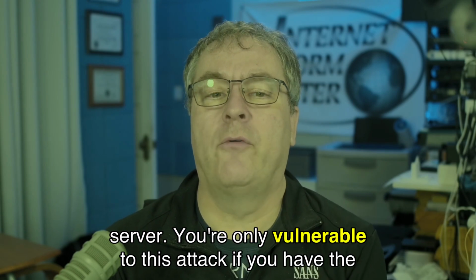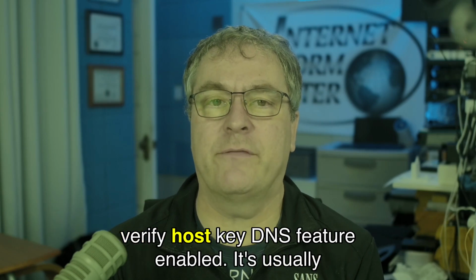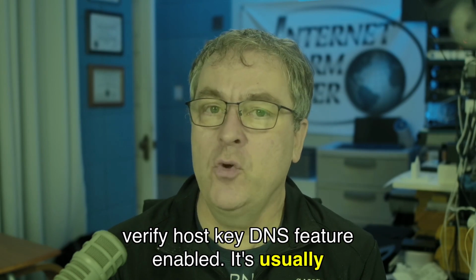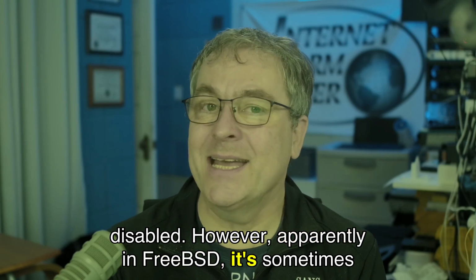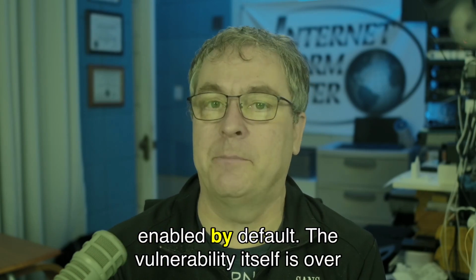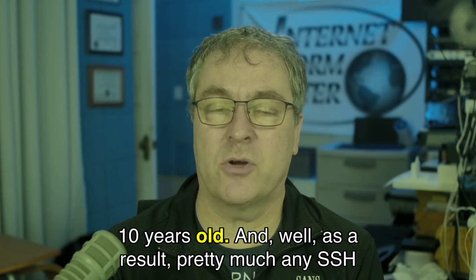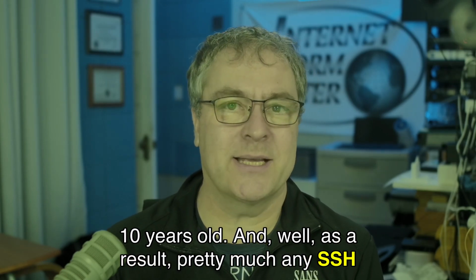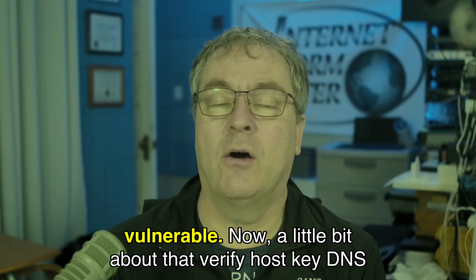You're only vulnerable to this attack if you have the VerifyHostKeyDNS feature enabled. It's usually disabled. However, apparently in FreeBSD, it's sometimes enabled by default. The vulnerability itself is over 10 years old and, as a result, pretty much any SSH server or client that you would find out there right now is vulnerable.